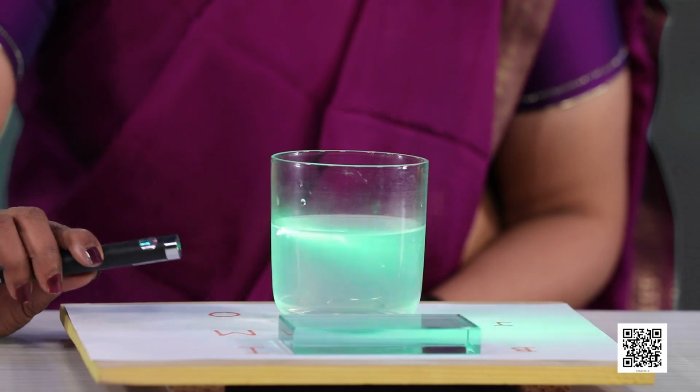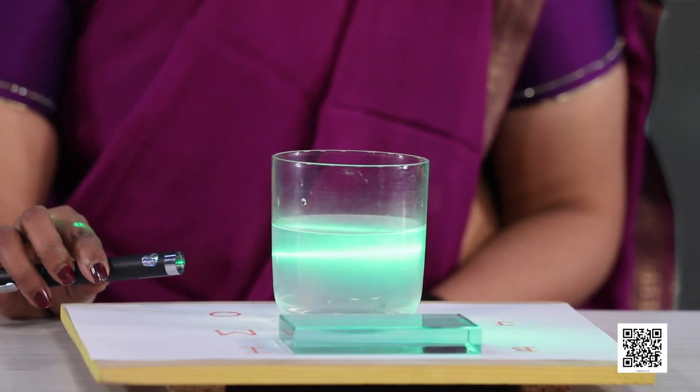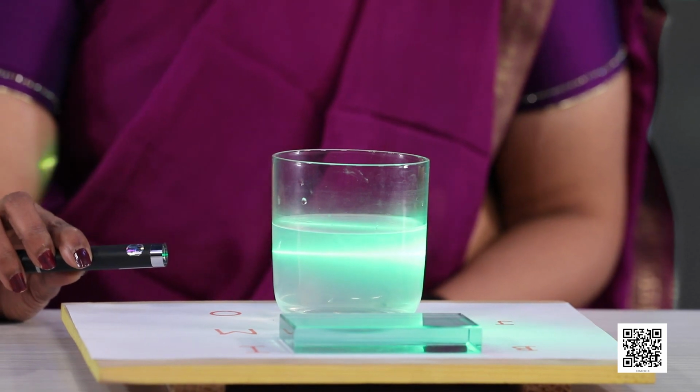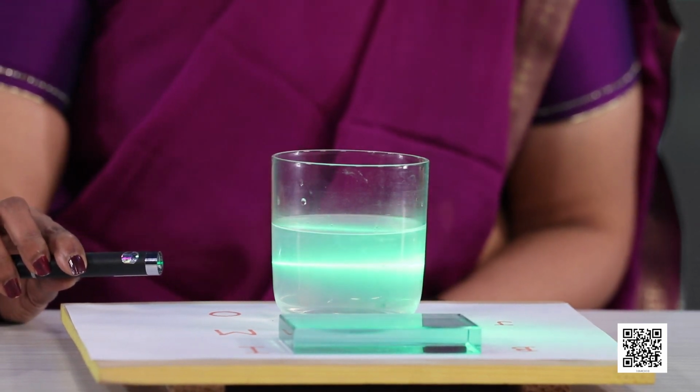Here we have taken water in this container and added a few drops of milk. Now, when I shine my laser torch into it obliquely, what do you observe? You can see the path of the ray through the water.